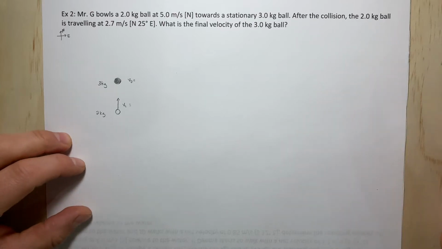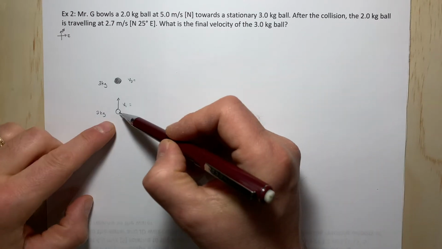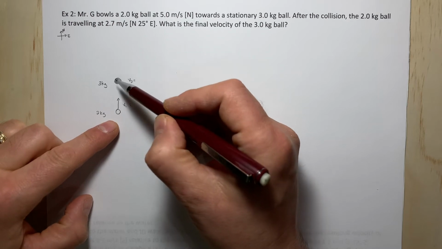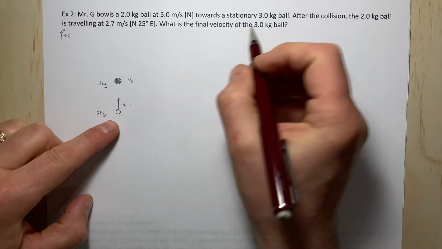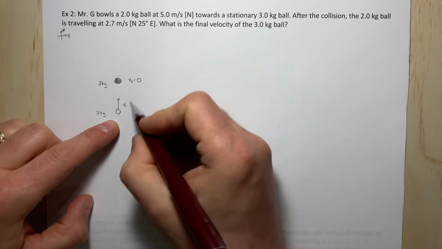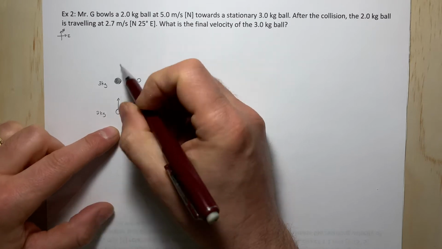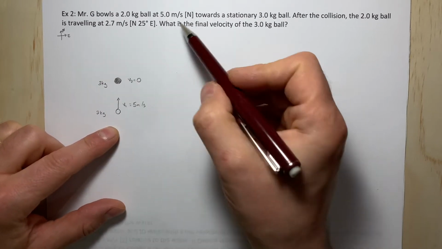Okay, so this question, example 2, I skipped example 1, by the way, just so you know, if you're wondering why we're starting with example 2. In this question, we've got a 2 kilogram bowling ball rolling towards a 3 kilogram bowling ball. This 3 kilogram bowling ball is stationary. The 2 kilogram bowling ball is moving at 5 meters per second north. And here's my little northeast, southwest.